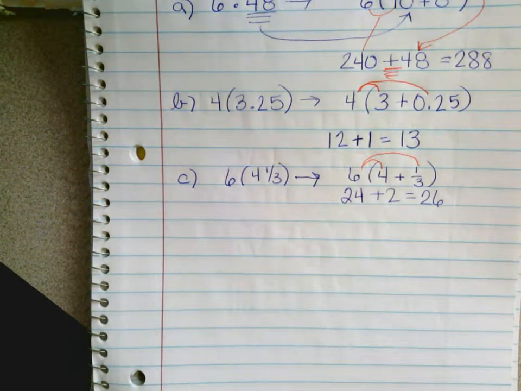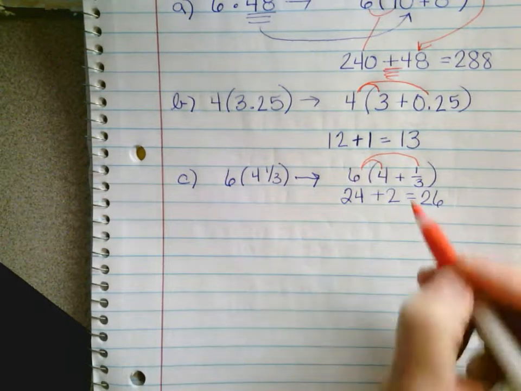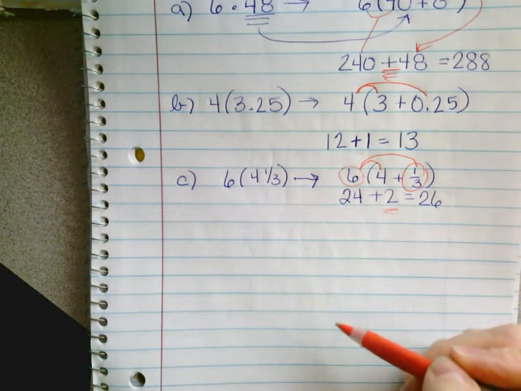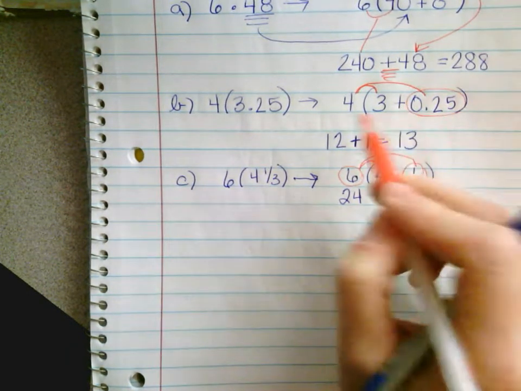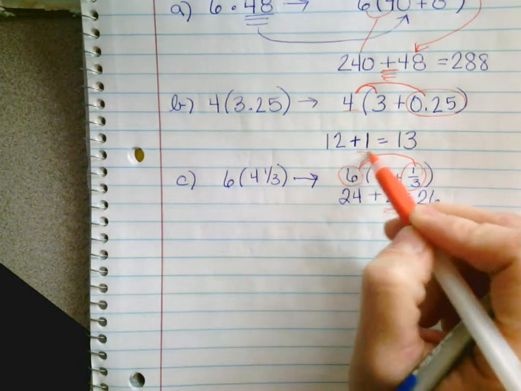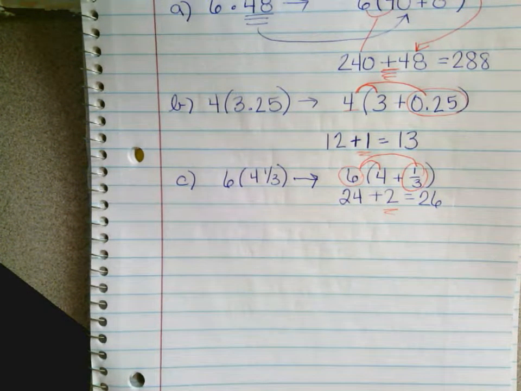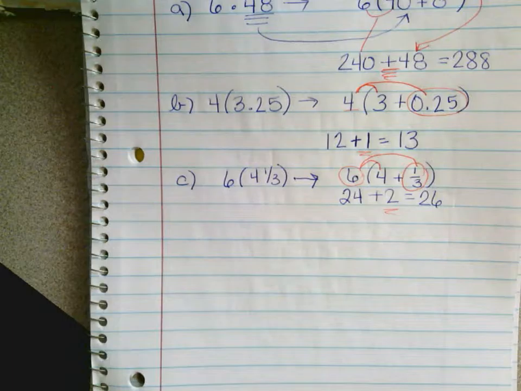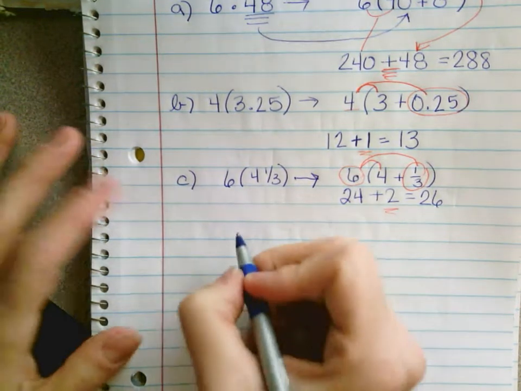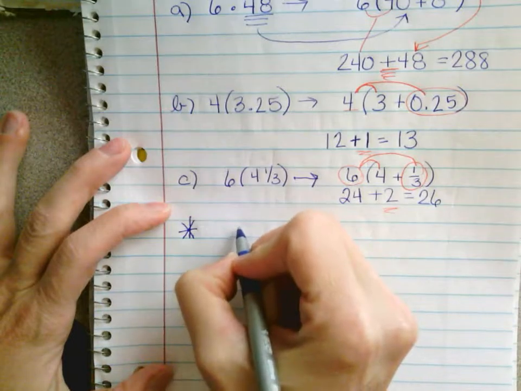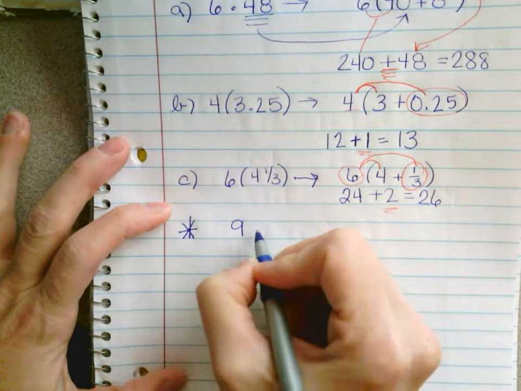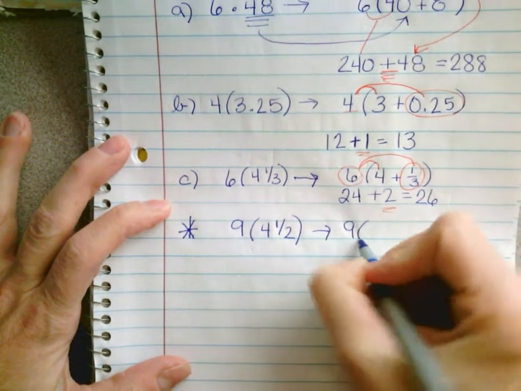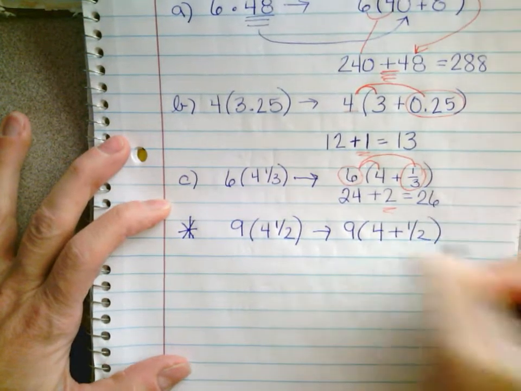Now, something to keep in mind is that the convenience of this relies on the fact that 1/3 of 6 is a whole number, just like 1/4 of 4 is a whole number. Okay, sometimes it's not quite as convenient as you'd like it to be, but when it works that way, break it up. If it doesn't work that way, forget it. Like, say, take this example. 9 times 4 1/2. So 9 multiplied by 4 plus 1/2.